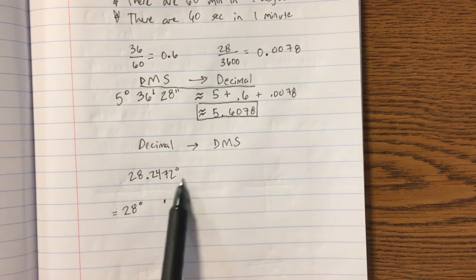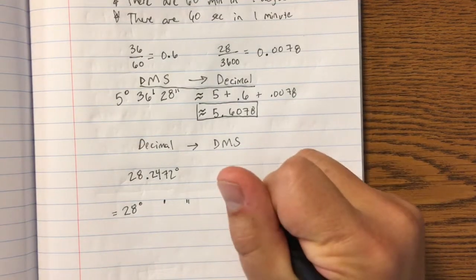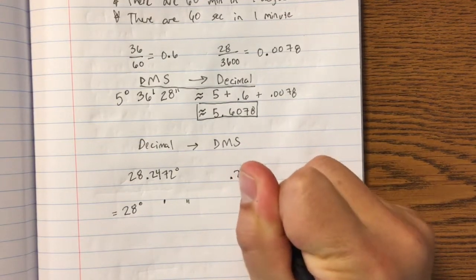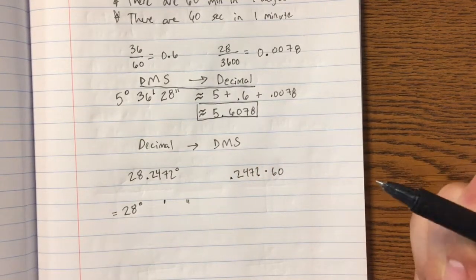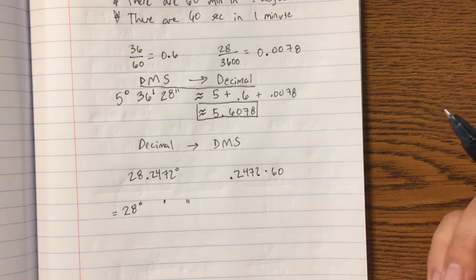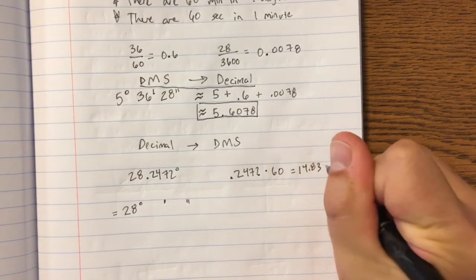This decimal is where I'm going to get my minutes and seconds from. The first thing I want to do is figure out how many total minutes I have. So I take that decimal, 0.2472, and just multiply it by 60. You're just going backwards. You're doing kind of the opposite of what we did above. And that'll give you about 14.8332.